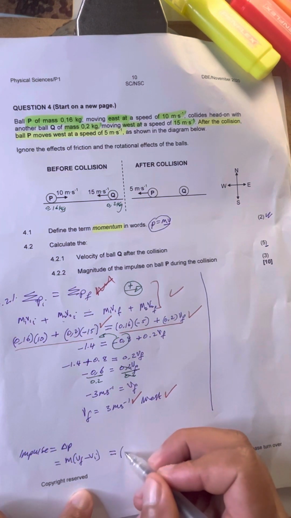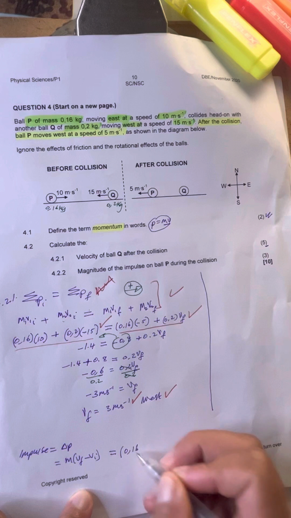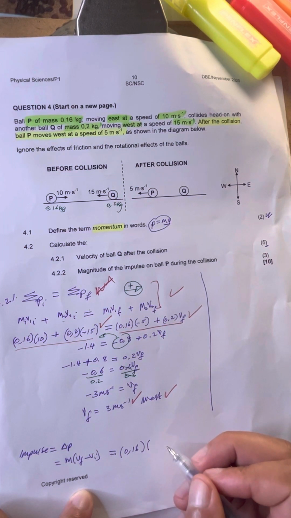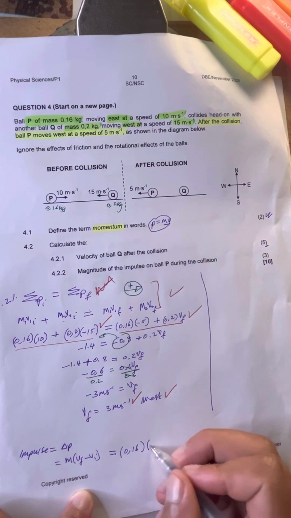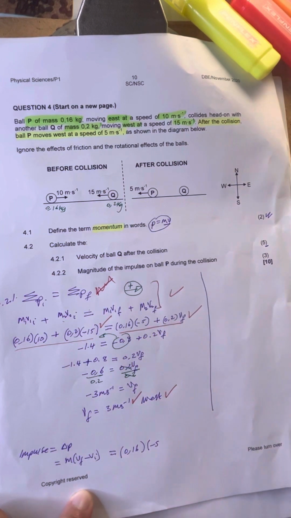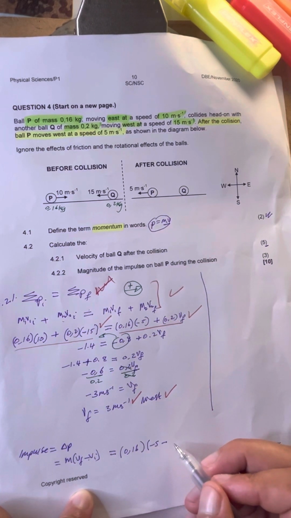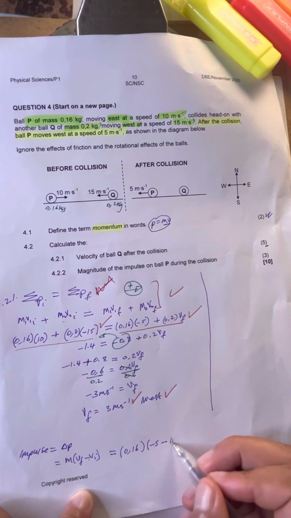This is equal to the mass of ball P, which is 0.16, and the final velocity of ball P is -5. We're still keeping the same direction where we chose right to be positive. -5 minus, from the formula, the initial velocity of ball P is 10, so it's just 10.